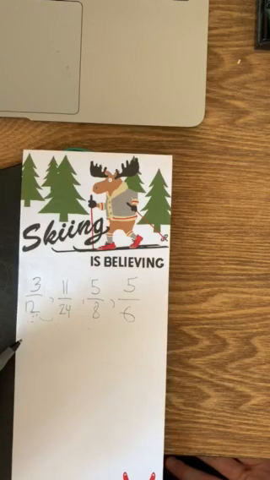Remember, number one rule in fractions when you're changing them is whatever you do to the denominator, you also have to do to the numerator. So whatever you do to the bottom, you got to do to the top. That's what makes it an equivalent fraction. Okay, it may look different and have different numbers in it, but they still represent the same amount.